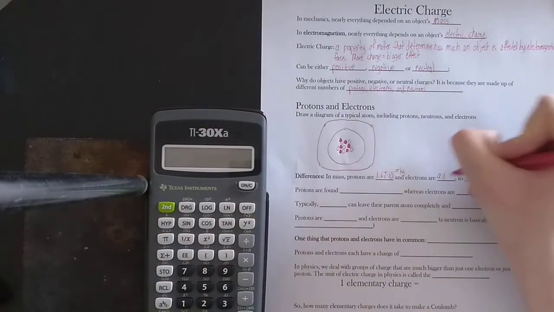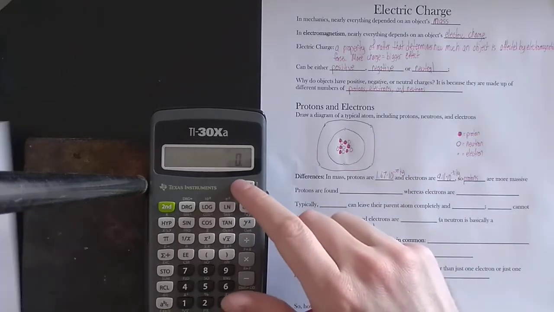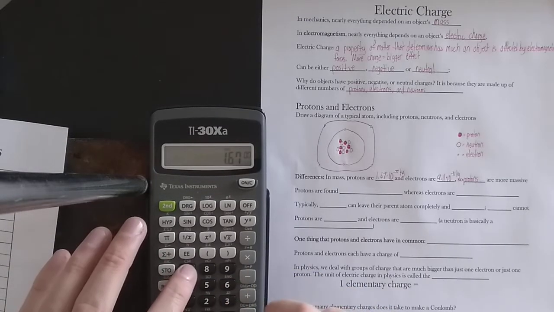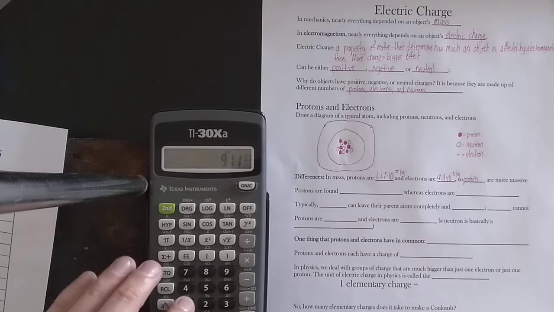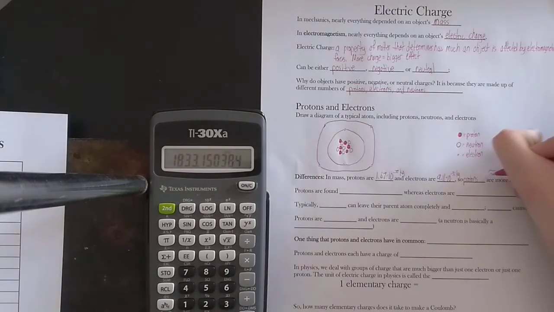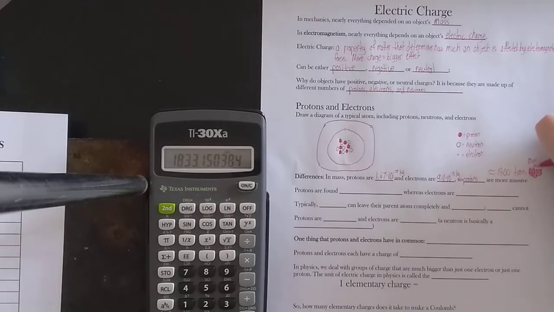That's way smaller. Matter of fact, we can figure out how much smaller it is by simply dividing those two numbers. 1.67 times 10 to the negative 27th divided by 9.11 times 10 to the negative 31st is approximately 1,800 times bigger. Protons are approximately 1,800 times more massive. I should say that instead of bigger. More massive than electrons are. Much, much more massive.